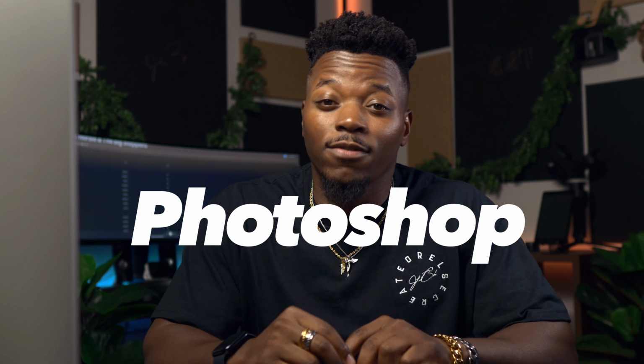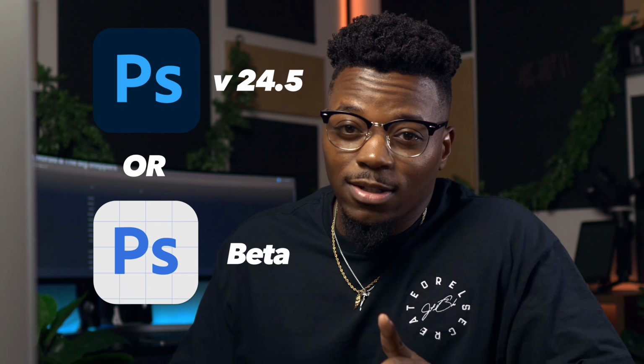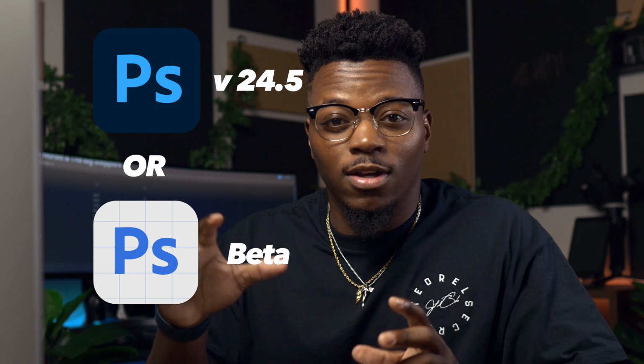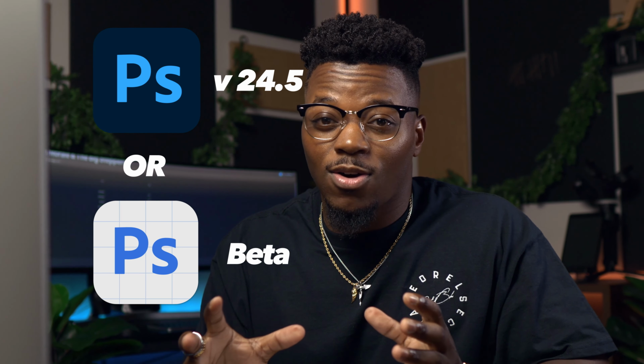I've been using Photoshop for over 13 years now, and this is by far the biggest update that I have seen with this program. I don't even have an intro. I'm just going to go ahead and put my glasses on, and we're going to just log in to Photoshop Beta. This is where you can get this generative fill thing that everybody's talking about.